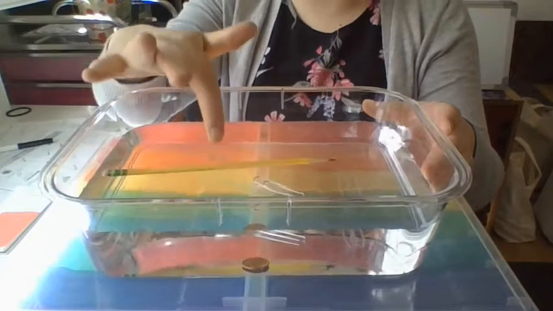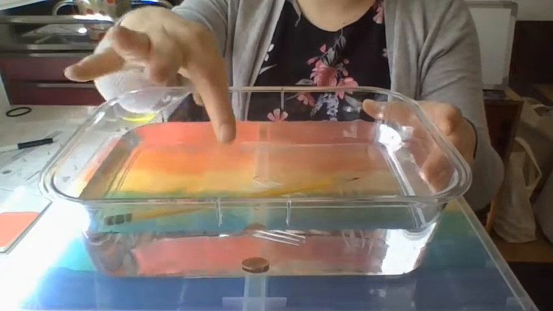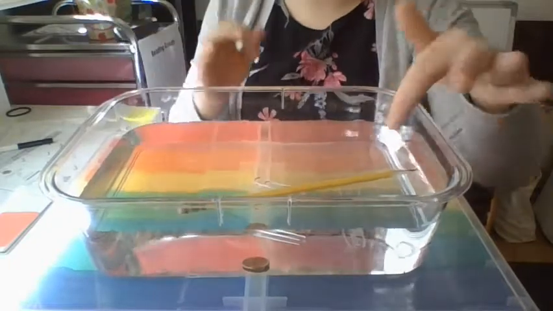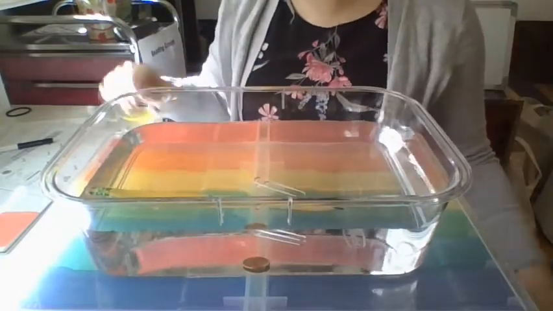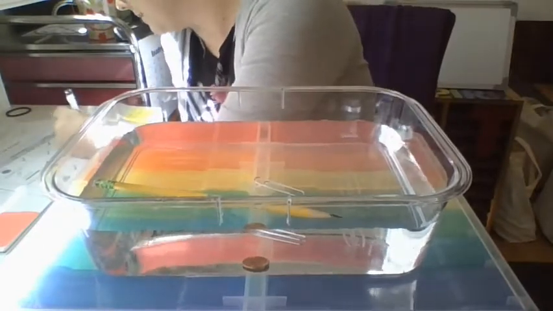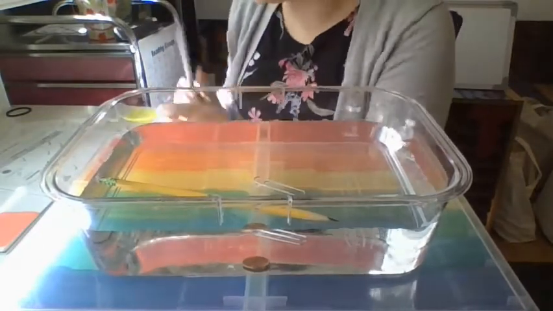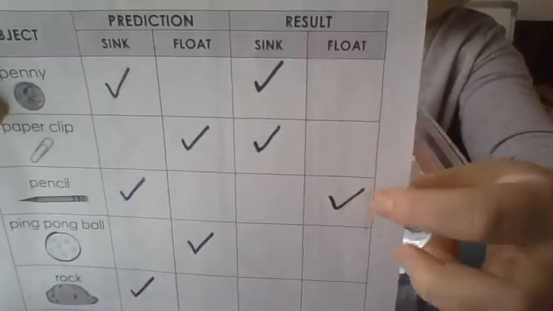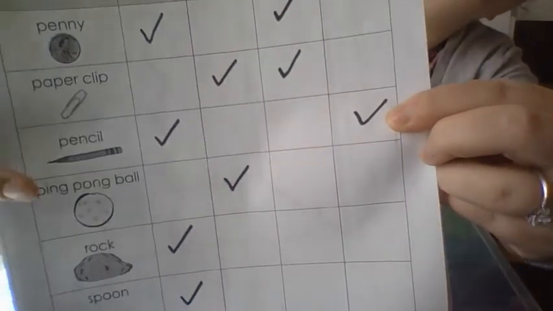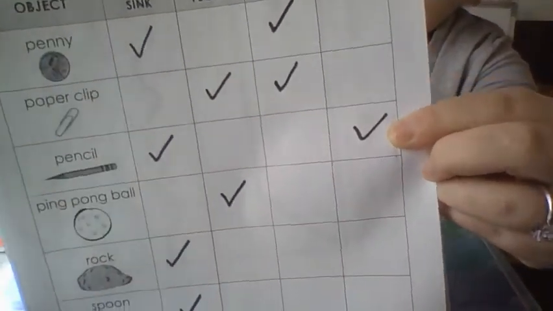Do you see it kind of hanging out on the top of the water there? There it is, floating. Our pencil floats. Our first object that floats. So I'm going to put a check mark on floats for the pencil. There it is there.